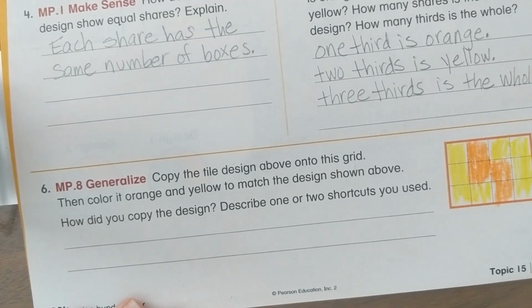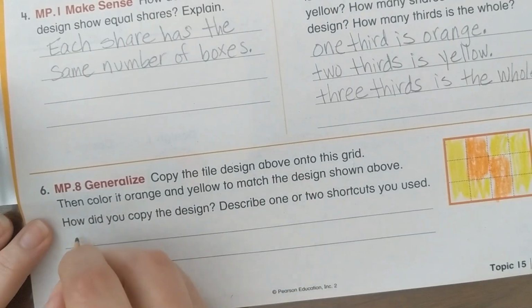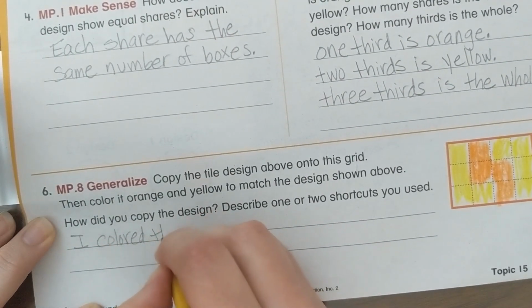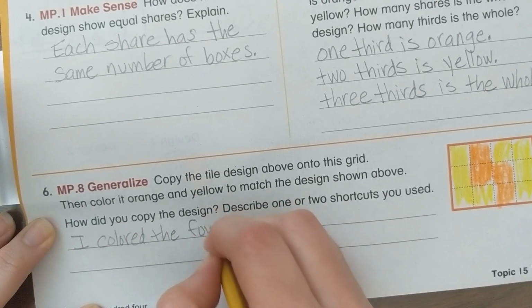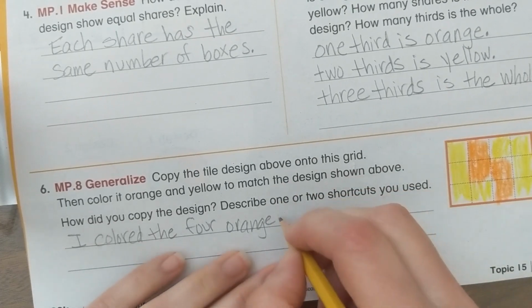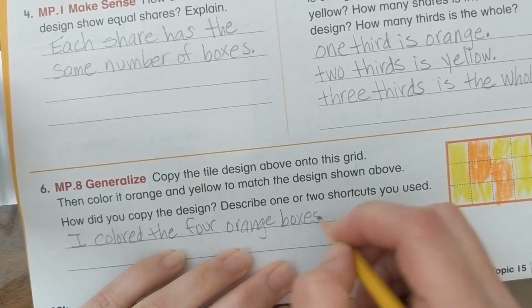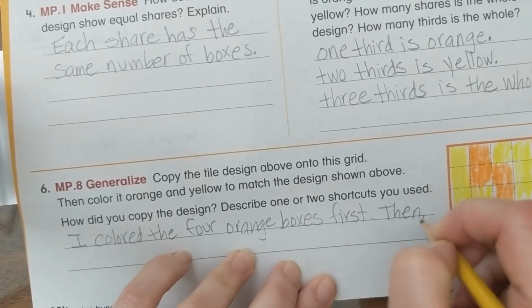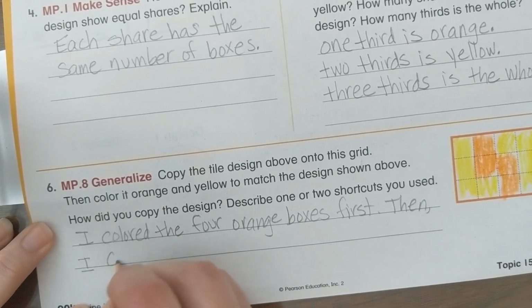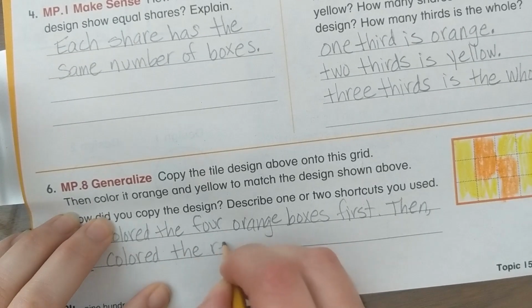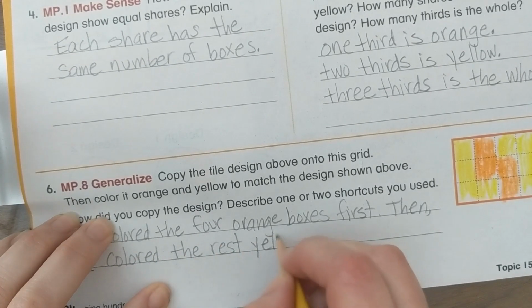So how did we copy it? You can just say I colored the 4 orange boxes first. Then I colored the rest yellow.